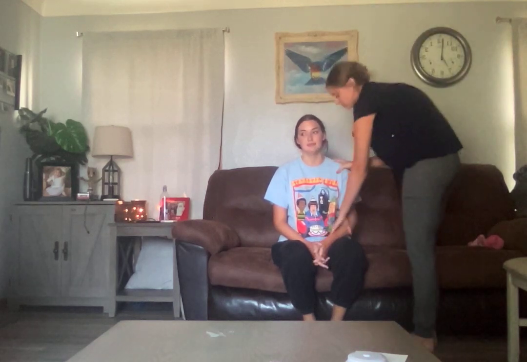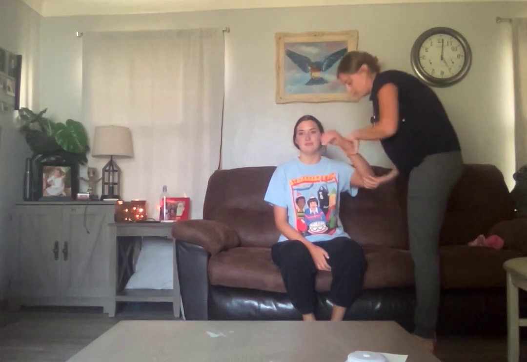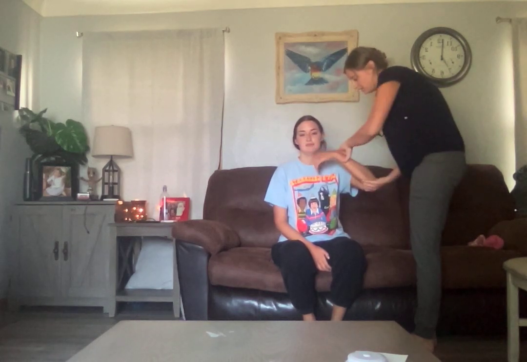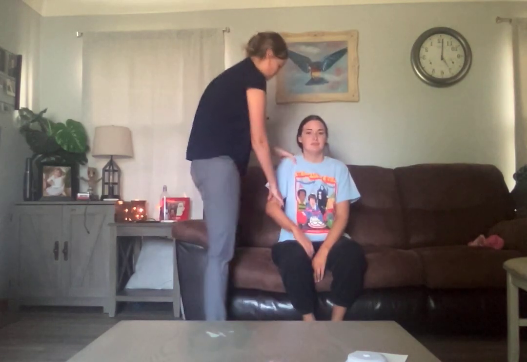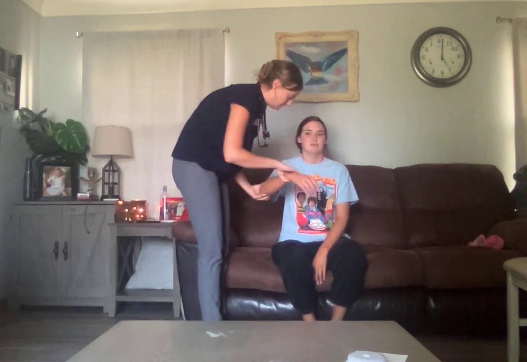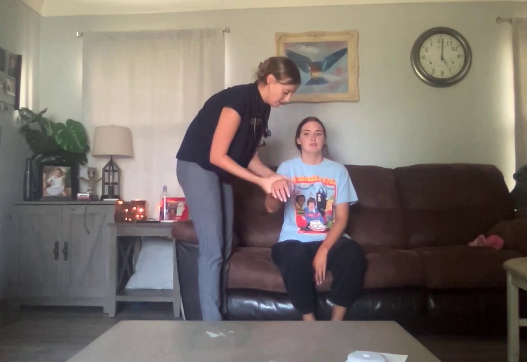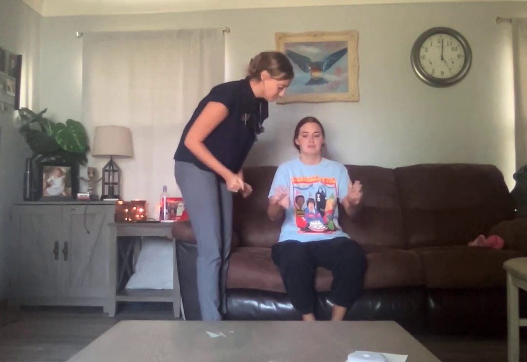First we're going to start with shoulders, so I'm just going to have you rotate your shoulder. And then your elbow. Any pain? Mm-mm. Same with your wrist. Okay, we'll do the same thing on the other side. Rotate your shoulder. All right. Elbow. Wrist. Are you able to go like this with your fingers?